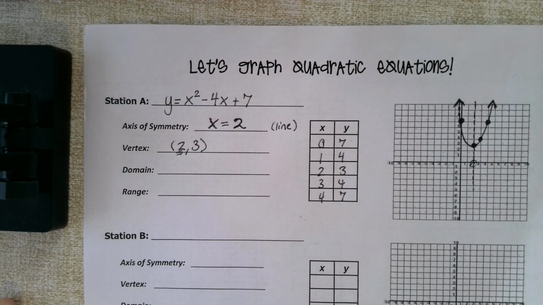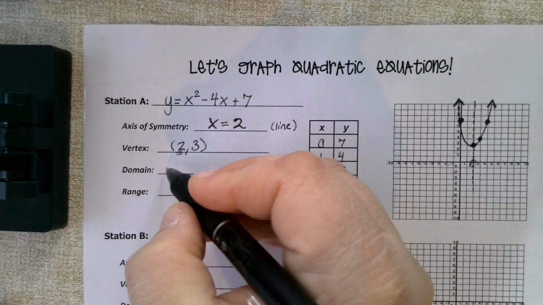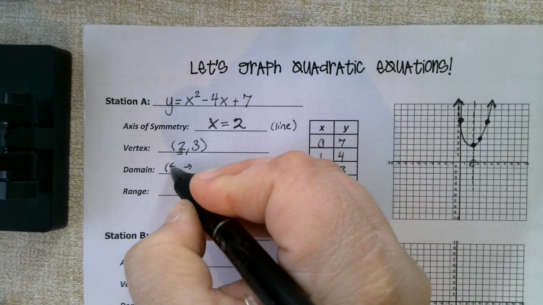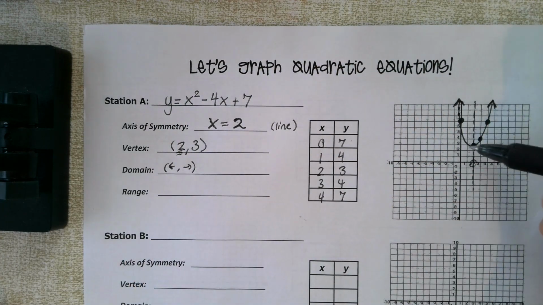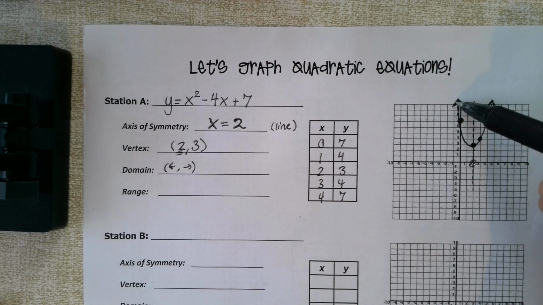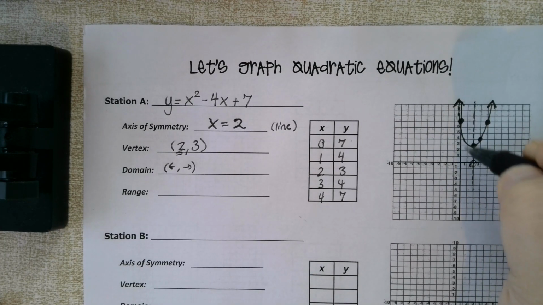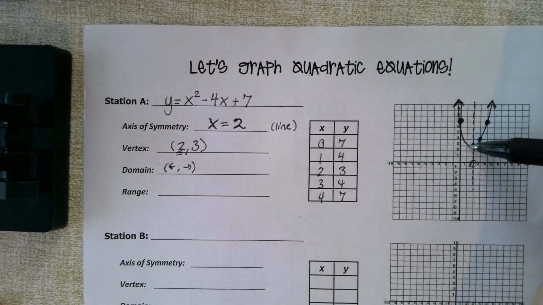Then let's take a look at domain and range. Domain is going to be how far it goes to the left and how far it goes to the right. Okay, if I look to the left and I go as far out to the left as I can, you'll notice that I hit an arrow. Whenever I hit an arrow, that means infinity, right? And I'm on the left-hand side of my graph. I'm going to the left.